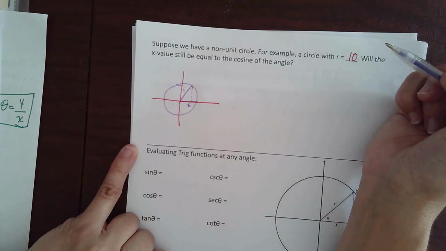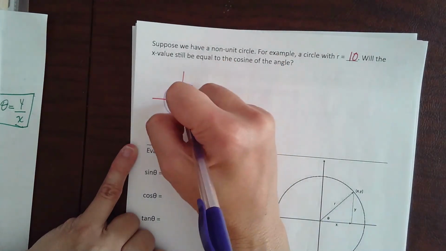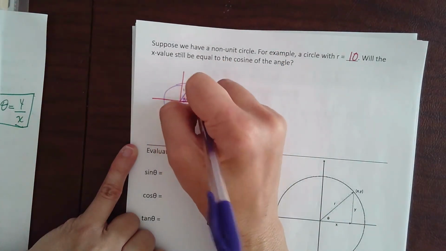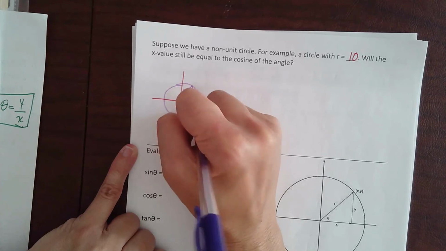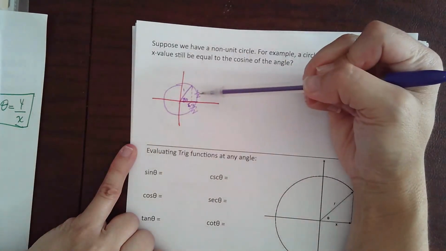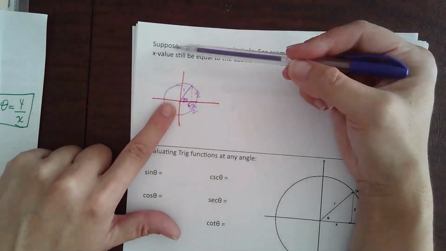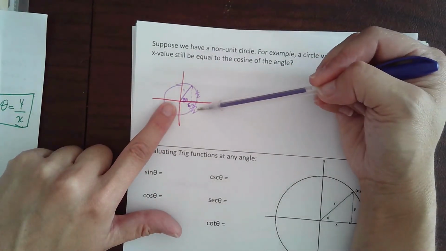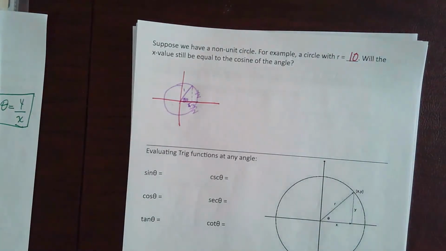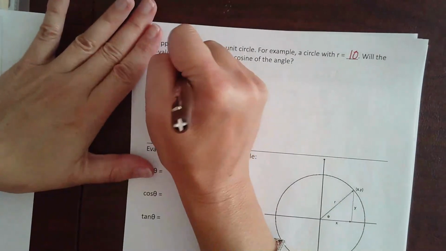my x value? So here, I know that if this were, let's say, 30 degrees, okay, then I know this side length would be 1/2, that's my y value, and my x value would be root 3 over 2. So I would say cosine of 30 degrees is root 3 over 2, okay? What happens if I change that radius? So now let's talk about it when it's not on the unit circle.